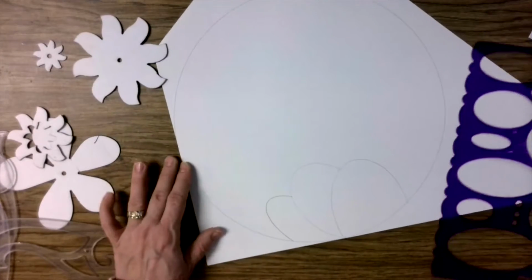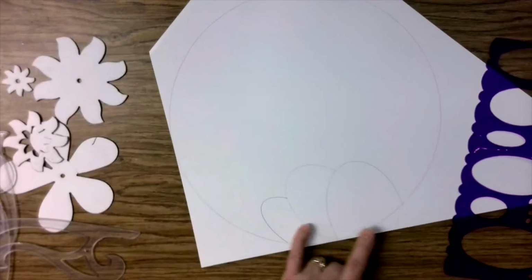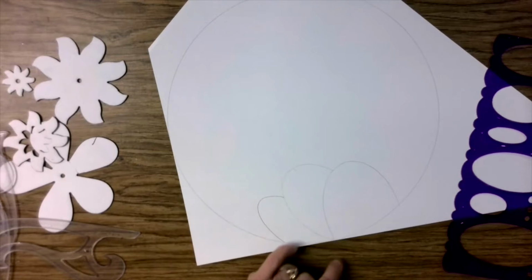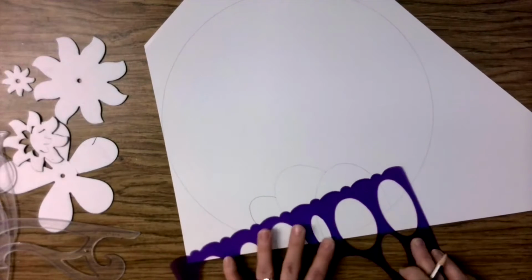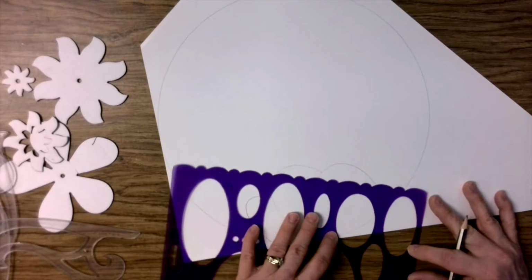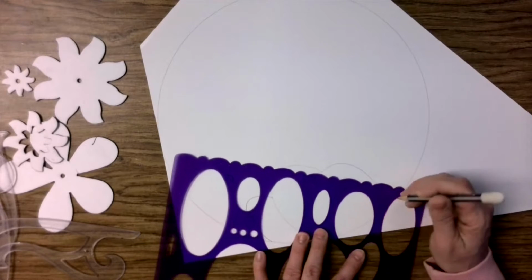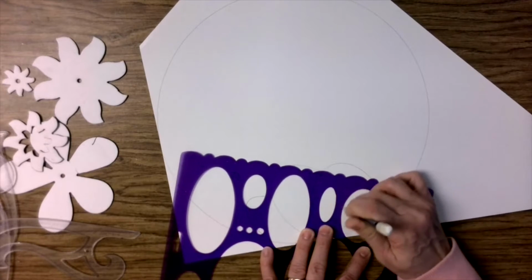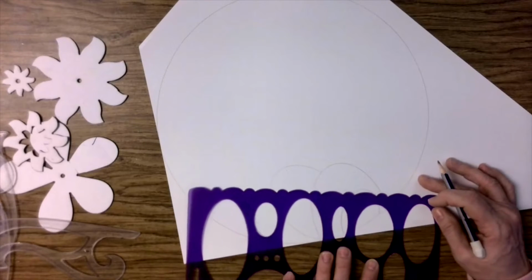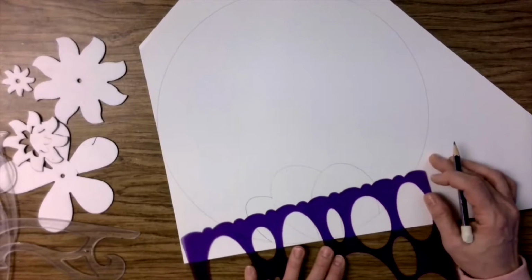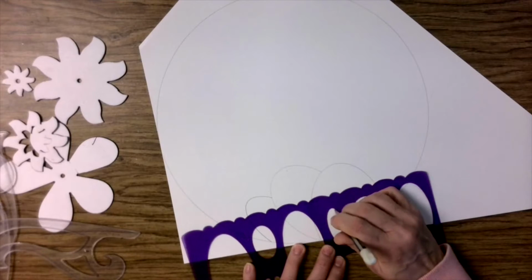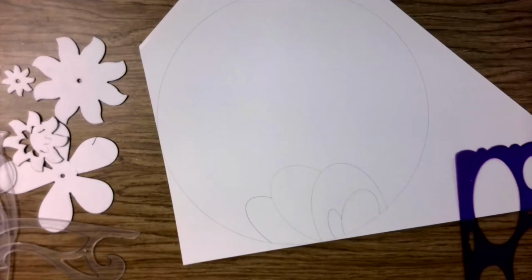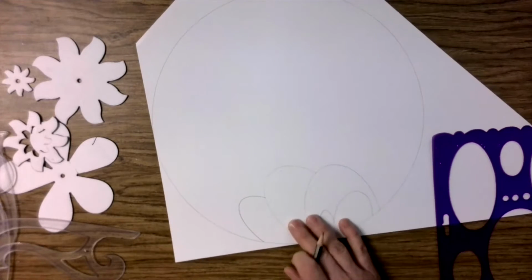Okay, odd numbers are always nice. So I could do 3, or I could come in and maybe I can overlap and kind of rotate it. Maybe I put one smaller inside this one and maybe a smaller one behind that. Okay, so there's 3, there's 5.